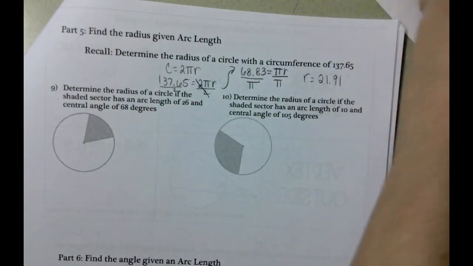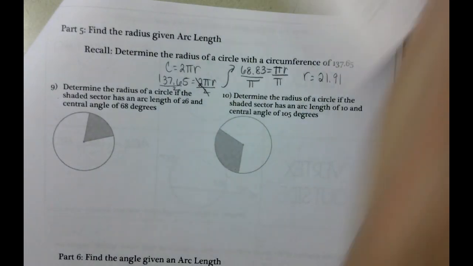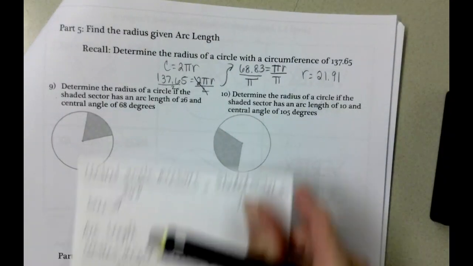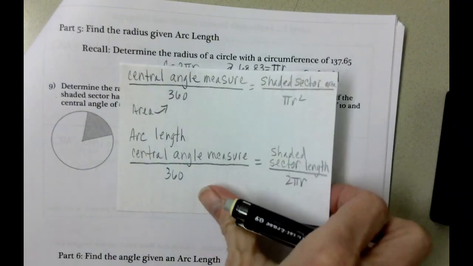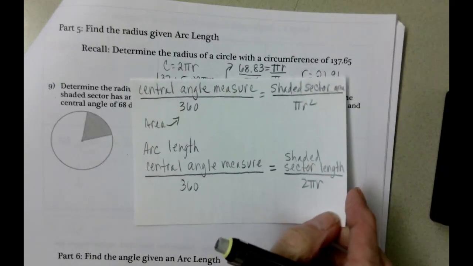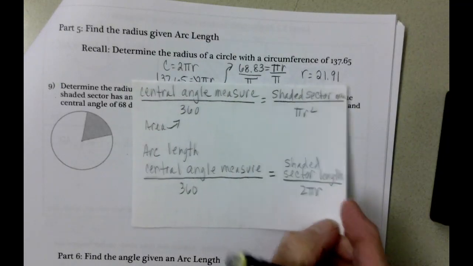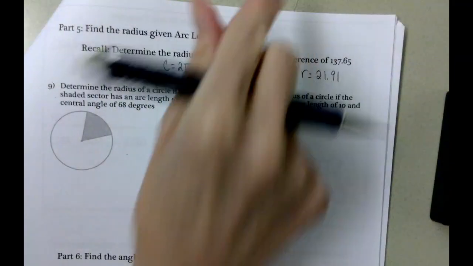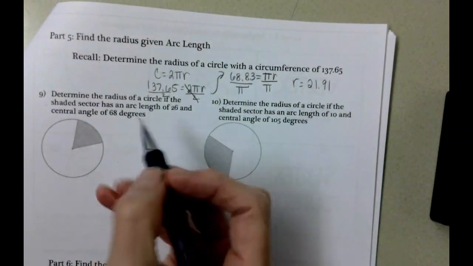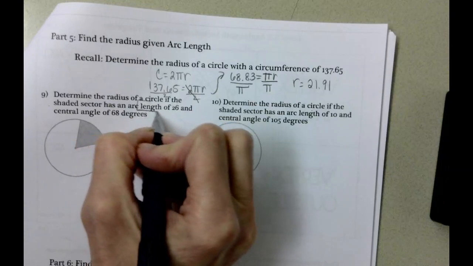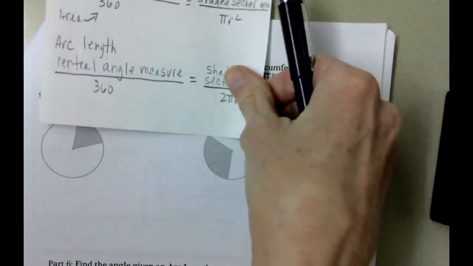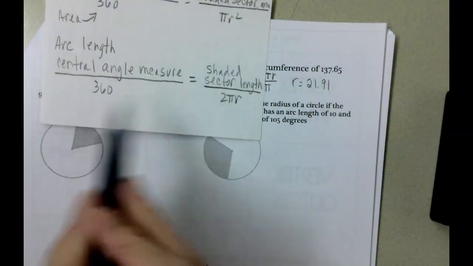Same kind of idea down here on problem number 9. We want to figure out the radius. We're going to be using these two formulas from earlier in the notes. I wrote a note card so I didn't have to keep flipping back and forth on them. And it says determine the radius of a circle if the shaded sector has an arc length. We haven't used this second formula very much, this arc length.